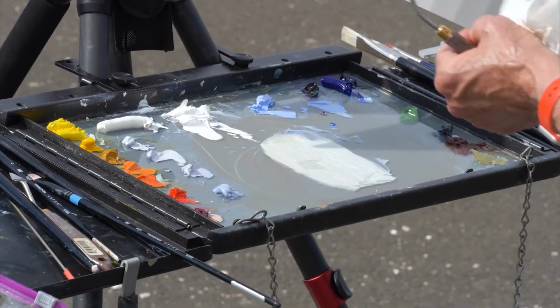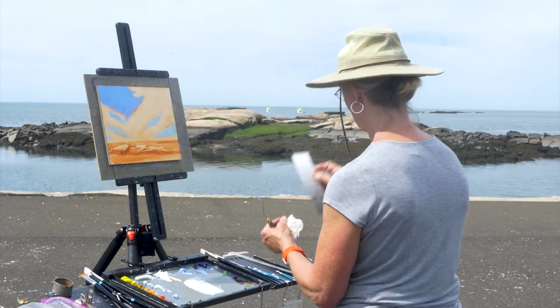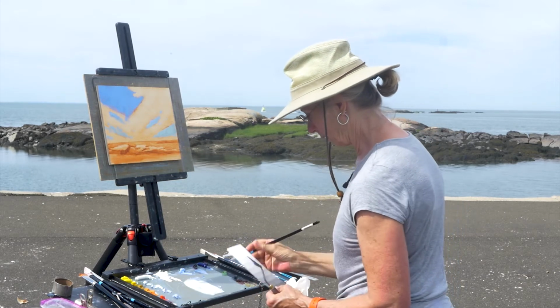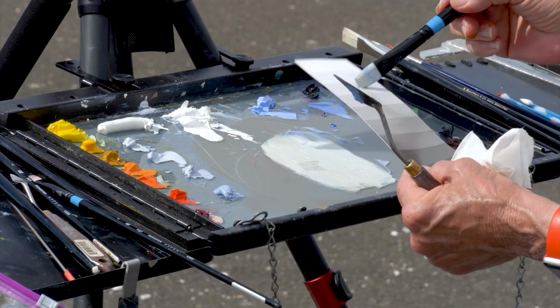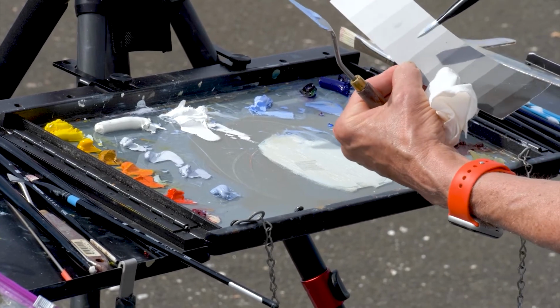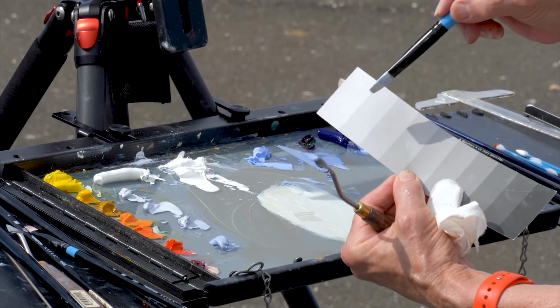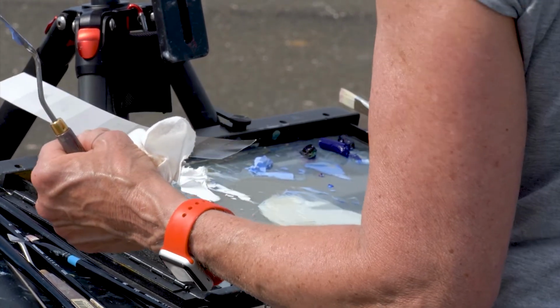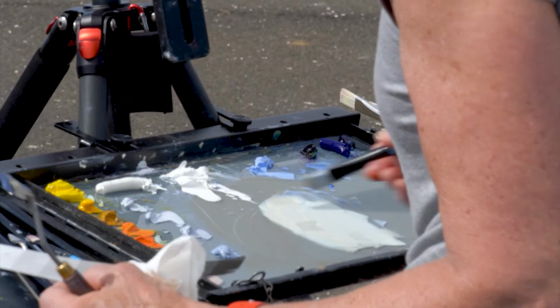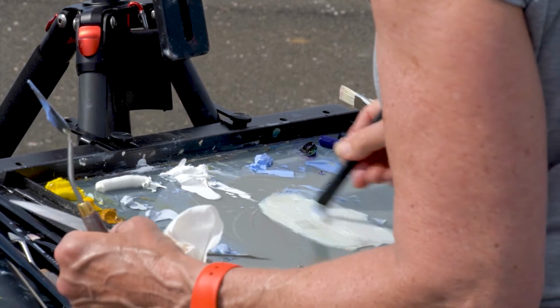And let me take a value check. It's sitting right in here. So sometimes if I have to guess, I'll just check. And you can see it's lighter than this one and darker than that one. So this is pretty right on. Add a smidge more warmth to it.